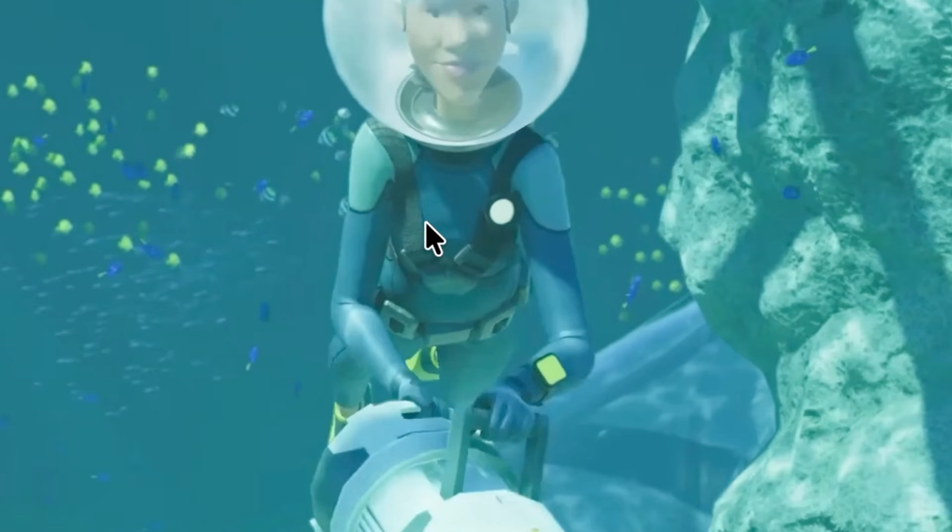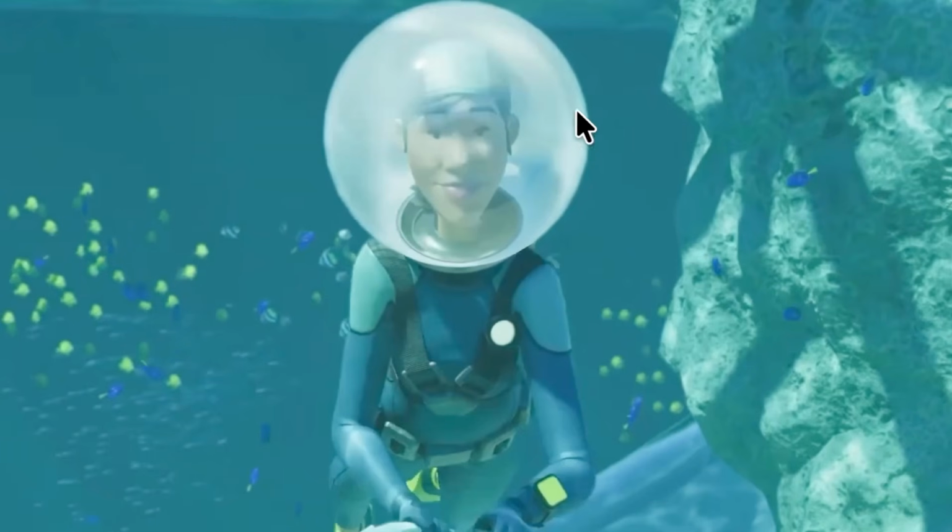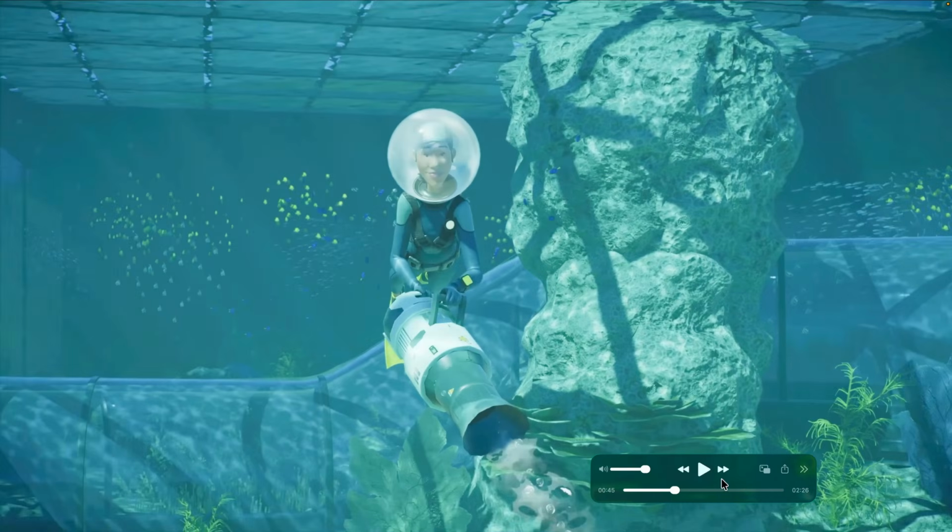Like you can see the belts, and you can even see the texture on the straps and the belt over here, and the overall suit. I think this is a helmet, and this is what you call the helmet, but it was beautiful.